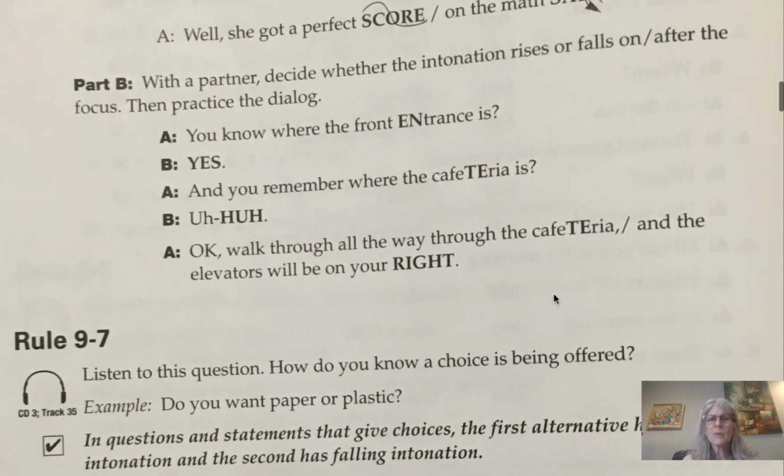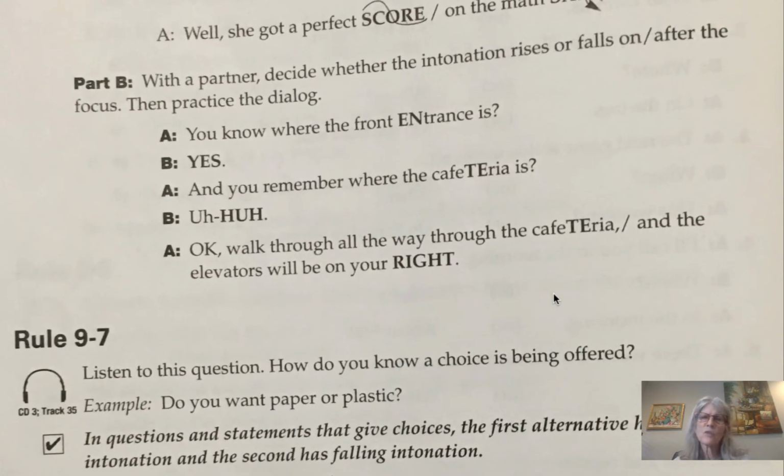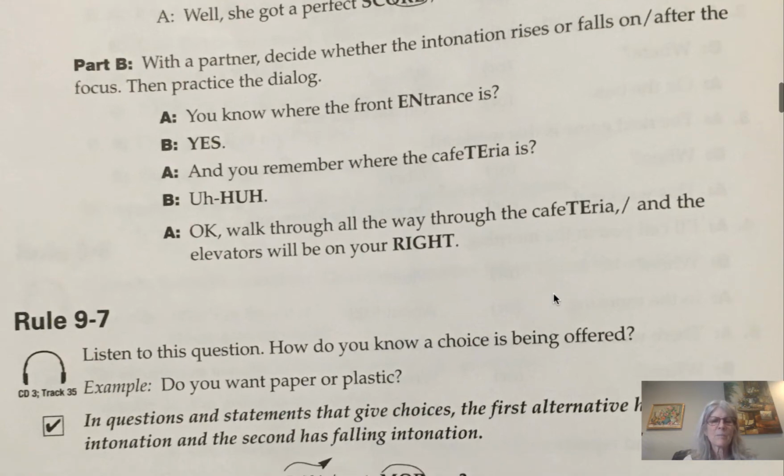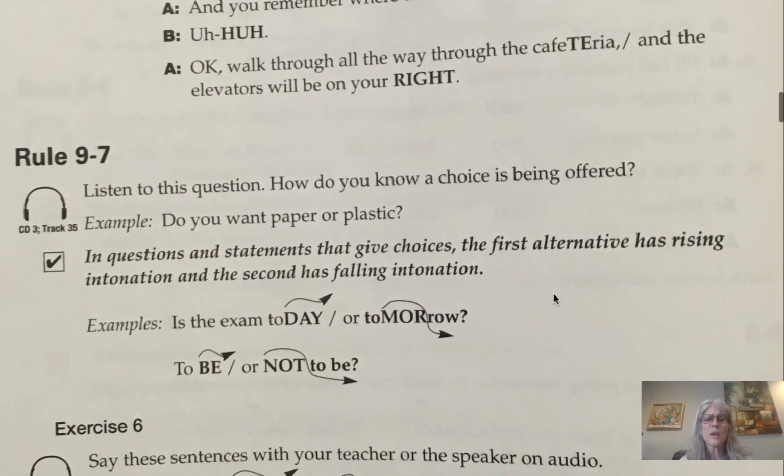And I definitely recommend that you go through this because when you take the quiz at the end of this week, it'll be the Chapter 9 quiz. I may have sound files for you to listen to. And I'm going to say, is this rising or falling tone? And why is it rising or falling? So you definitely want to make sure that you practice on these exercises and with the CDs. Okay, let's look at Rule 9-7.